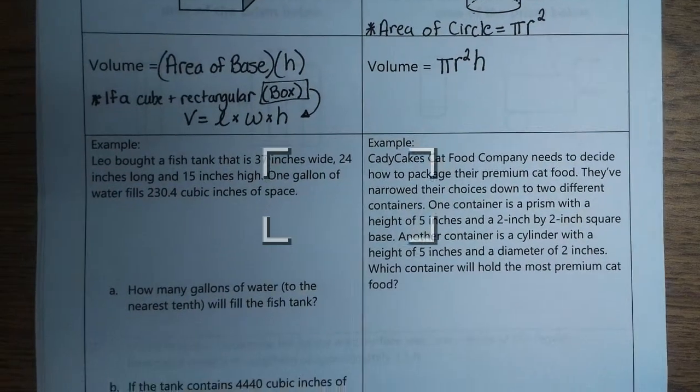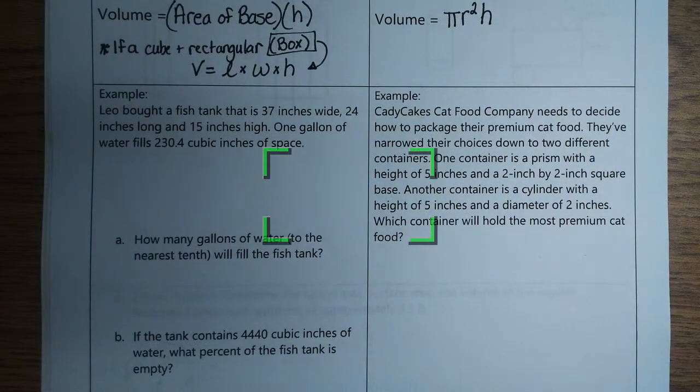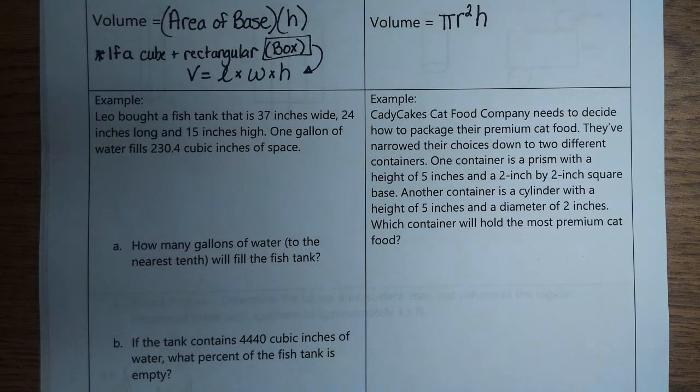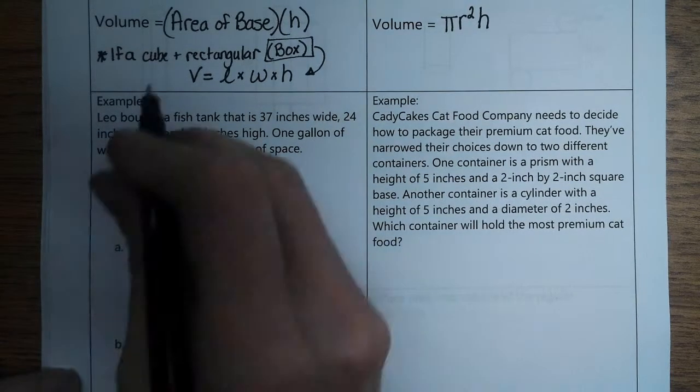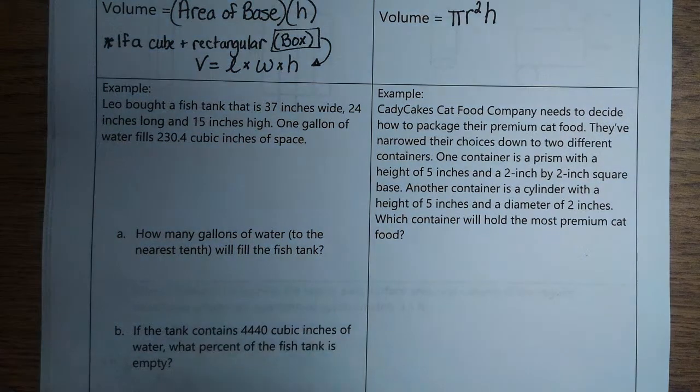So, an example. Leo bought a fish tank, 37 inches wide, 24 inches long, and 15 inches high. 1 gallon of water fills 230.4 cubic inches of space. How many gallons of water will the fish tank hold? So, I need to know how much will fill it up.